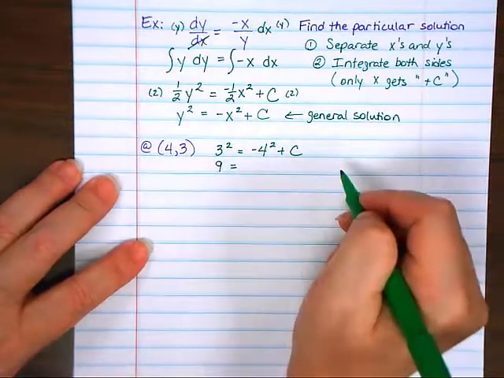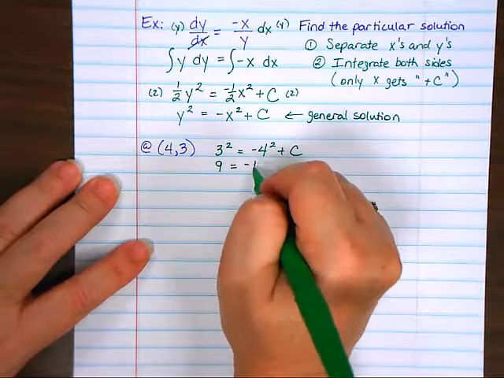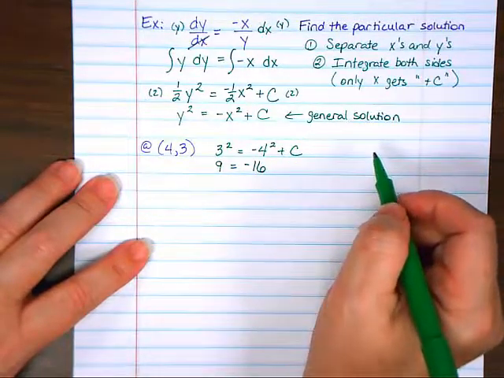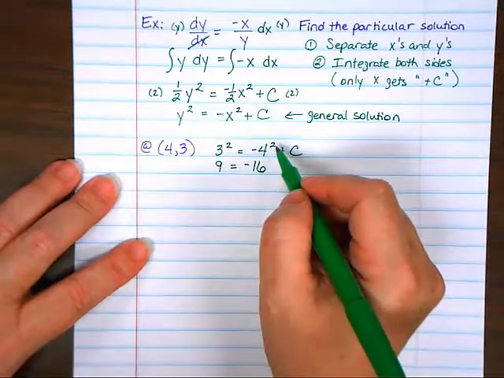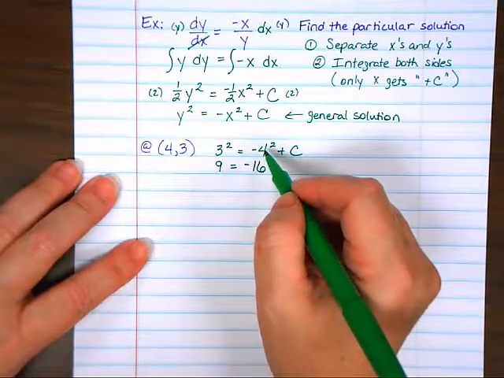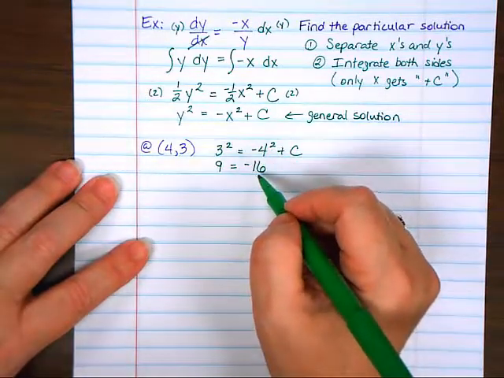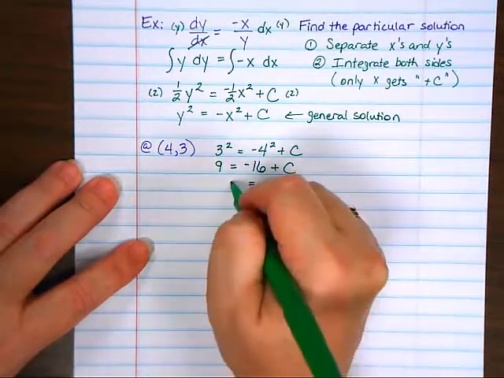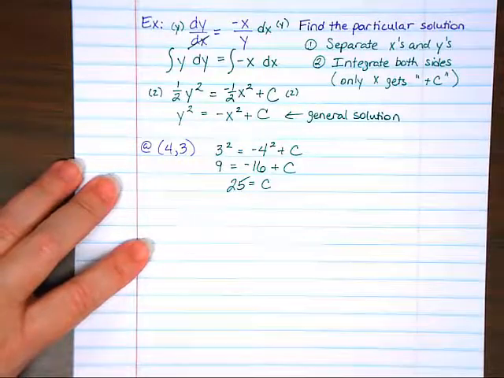9 equals what? Negative 16. Why is it negative? Because the negative is not squared. Only the 4 is squared. If the negative was squared, it would have to be in parentheses. So only the 4 is squared, and then you make it negative. So that's negative 16 plus C. So C equals 25. Are you good?